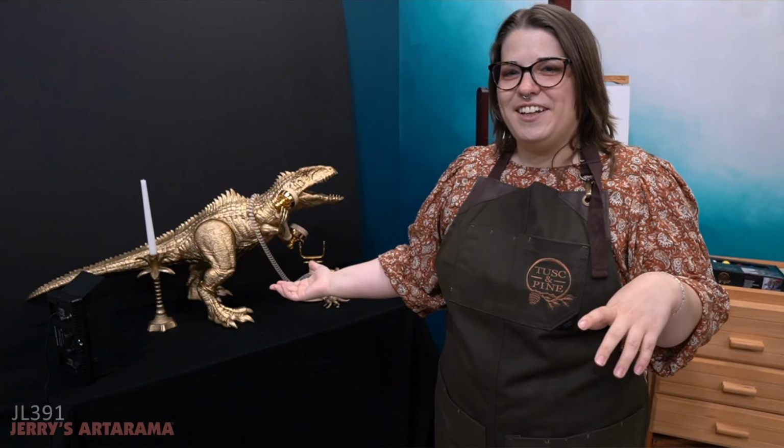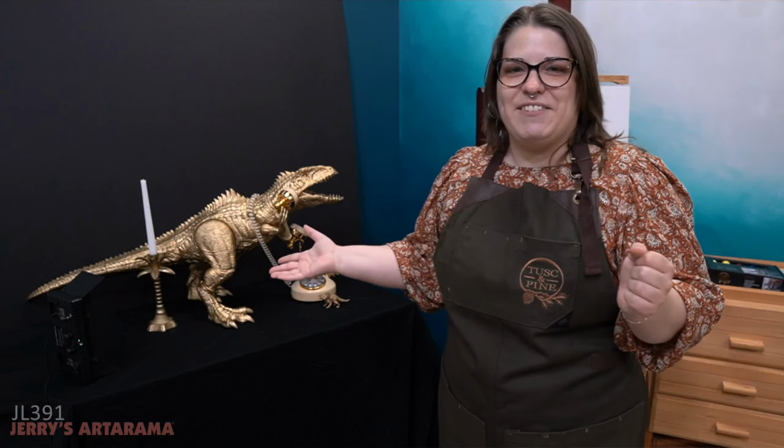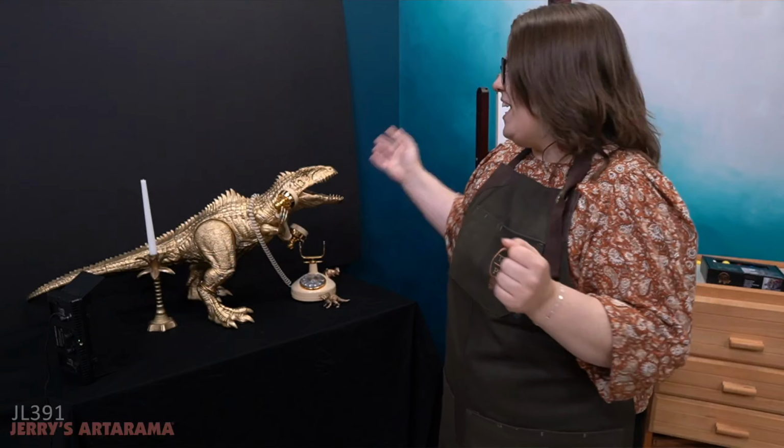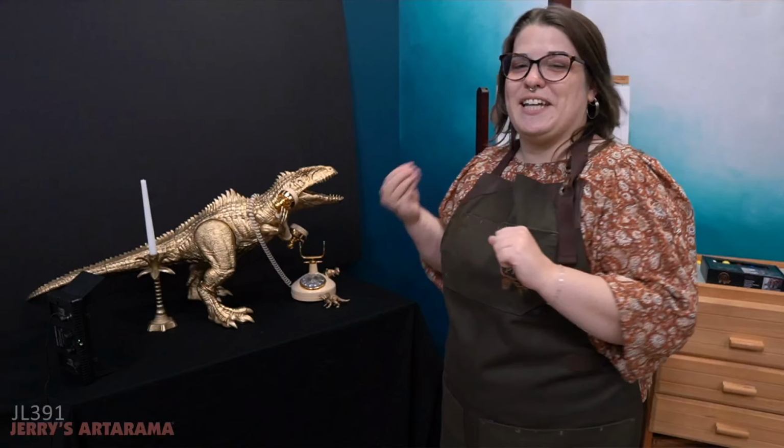I have a little golden dinosaur scene set up here, and he or she, if you guys have any name suggestions, please let me know. They're having a very intense conversation over the phone right now, so I really wanted to capture that.